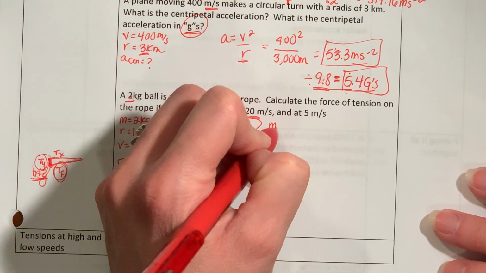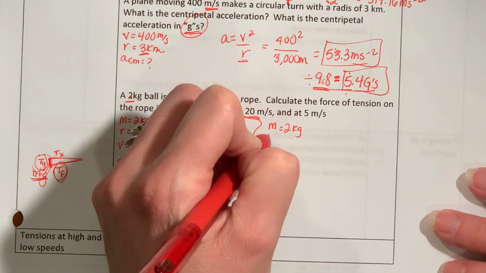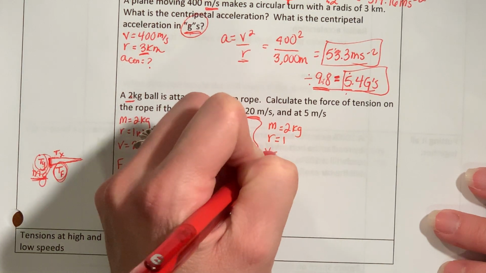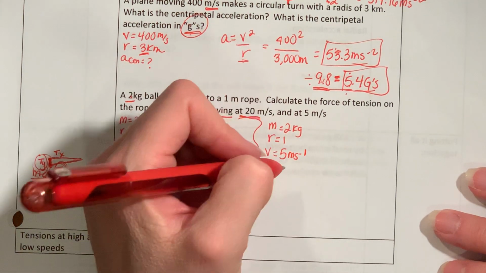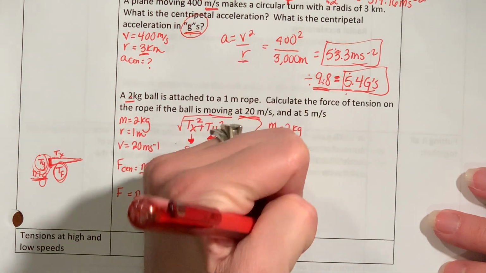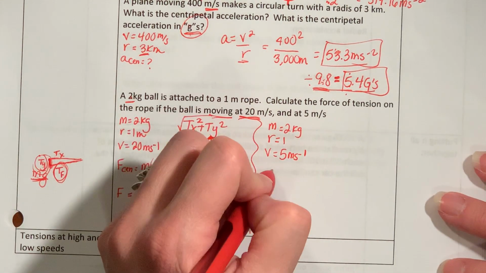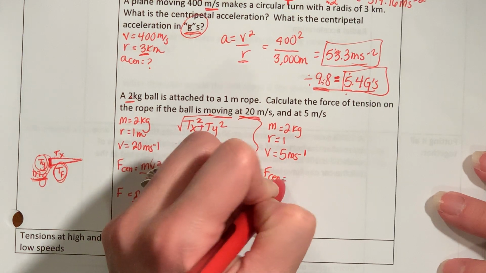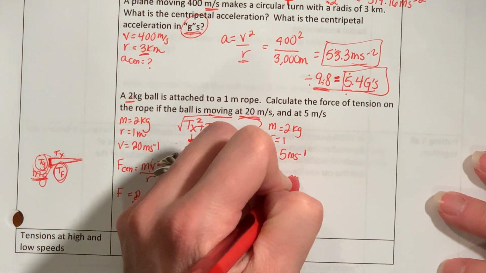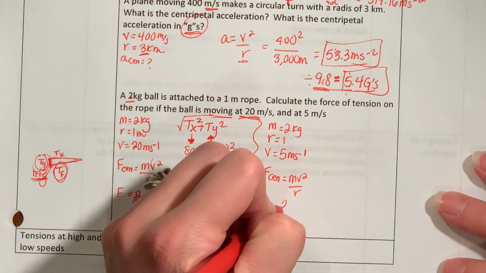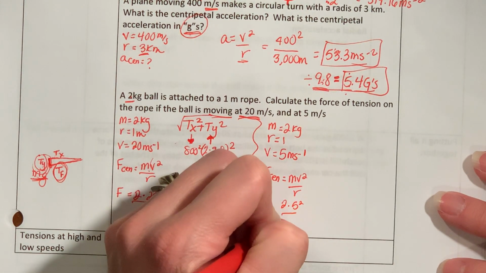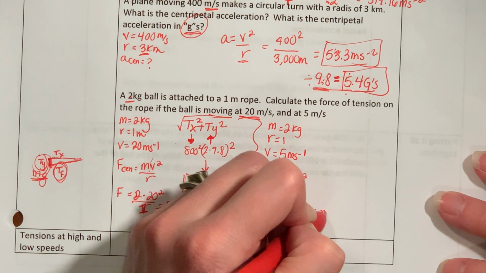So if we have our mass as 2 kilograms, and our radius as 1, and our velocity as 5 meters per second, we're going to plug that in as the Pythagorean theorem. So if we look at just the centripetal force, we can do mv squared over r, and when we plug that in, we get 2 times 5 squared divided by 1, and we get a force of 50 newtons.